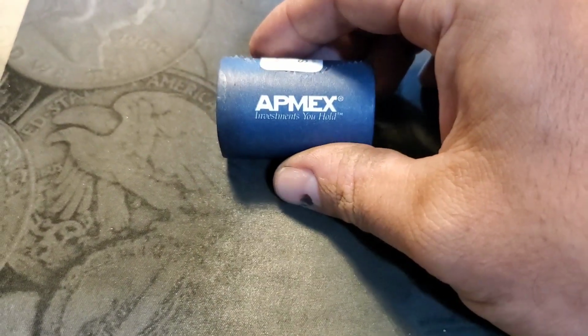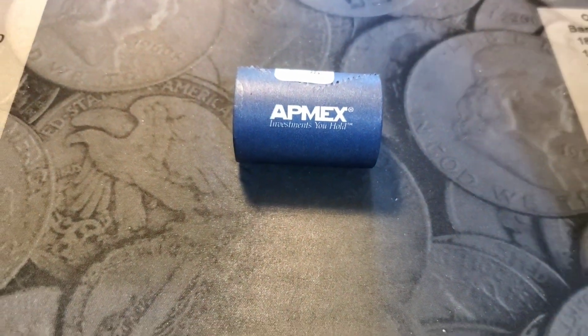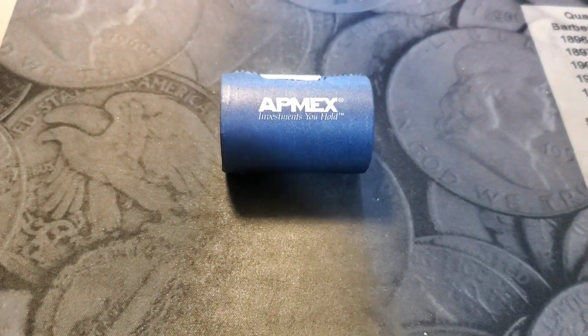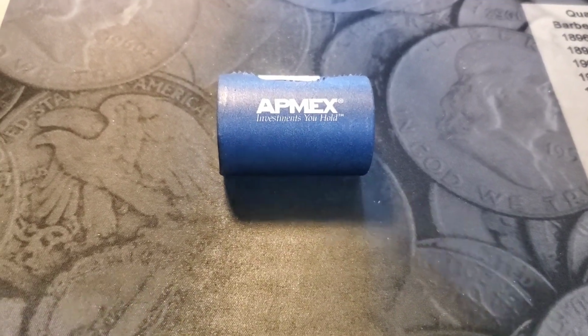I got it from Apmex to get some more for the stream. We're going to go through the errors and varieties that we could possibly find. Now, I'll bring up PCGS and show you where to find them on the website.